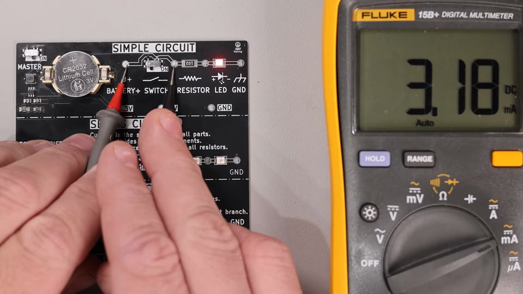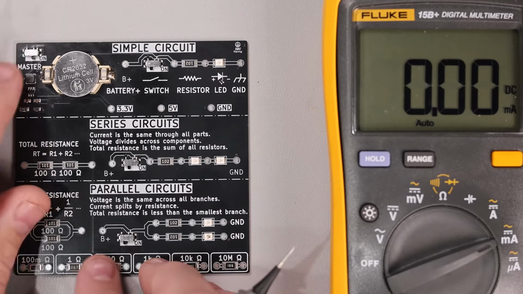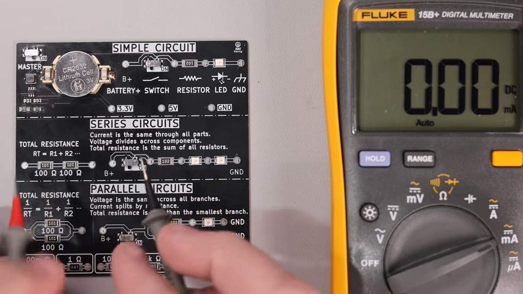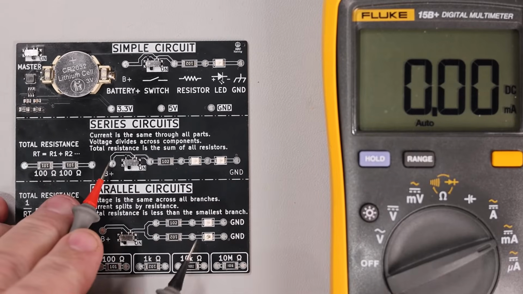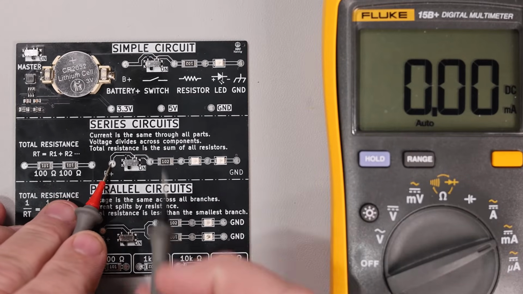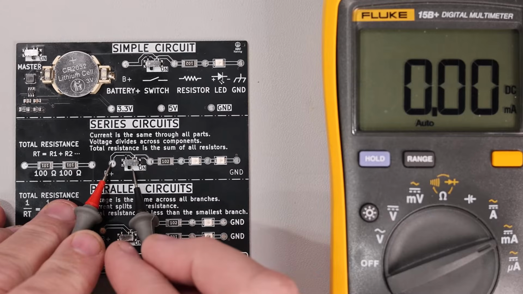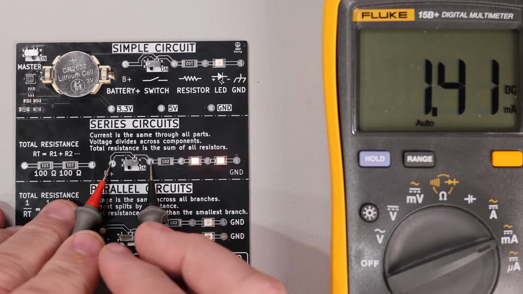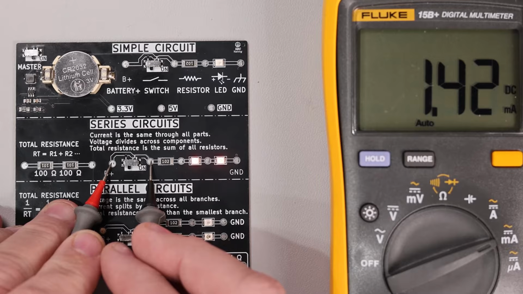While we're here, let's measure these other circuits and see that there's a little bit of difference in the amount of current that flows through. I'm going to keep my master switch in the on position, and then I'm going to go to the B positive of this series circuit, and then go on the opposite side. This switch is in the off position, and I should see those two lights illuminate. So we can see that we're at 1.41 milliamps of current in this one.